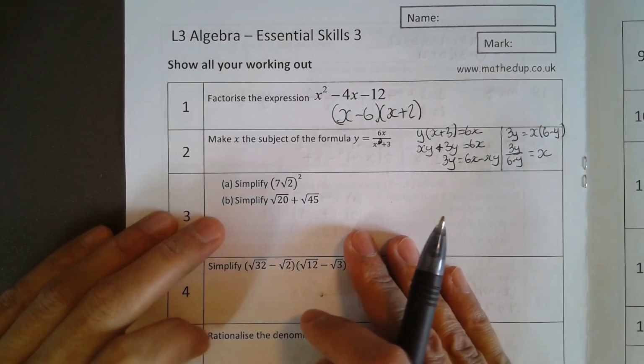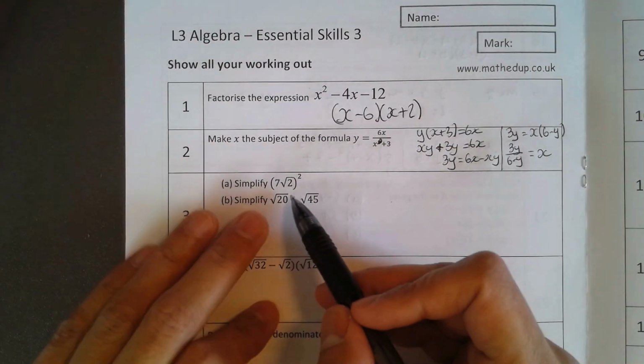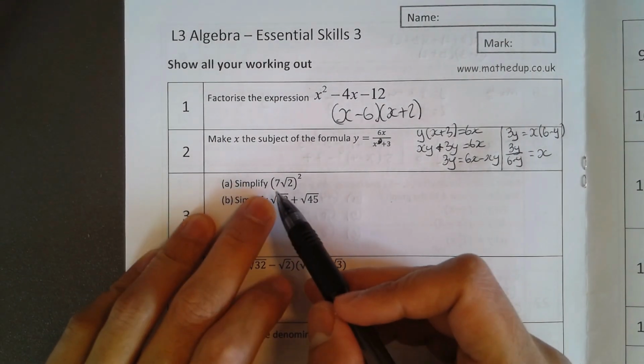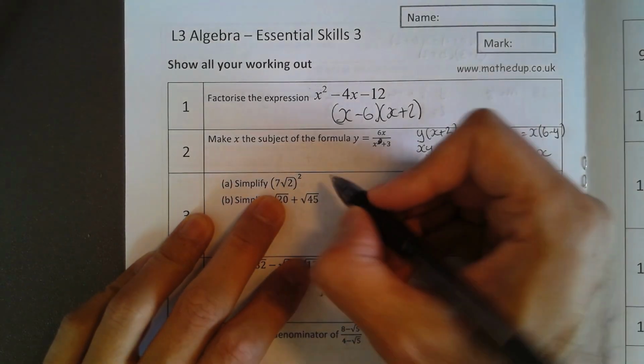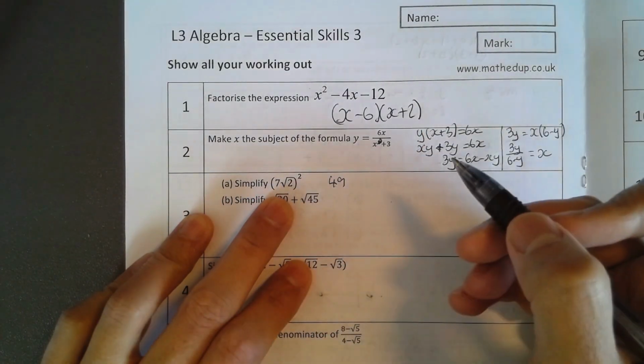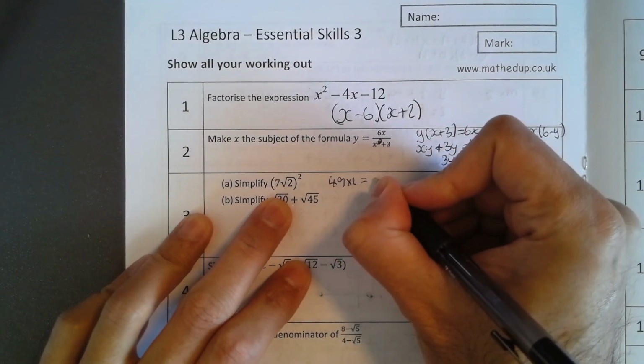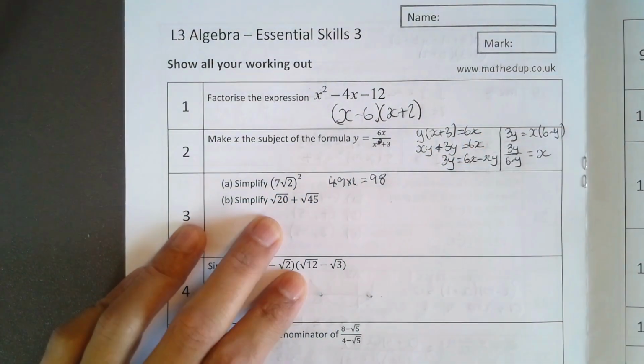Okay, question number 3, we're simplifying 7 root 2 squared. So remember, that means 7 root 2 times 7 root 2. So I'm going to do the 7 times 7 bit, which is 49. And the root 2 times root 2 is just going to give me 2. So I've got 49 times 2, which gives me 98.